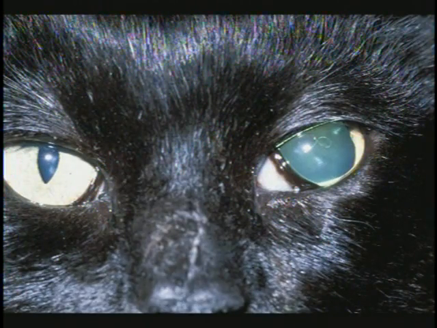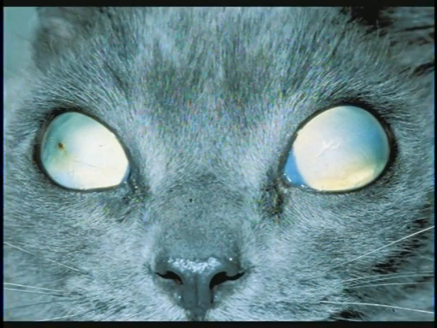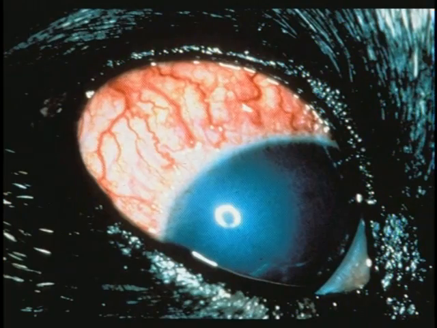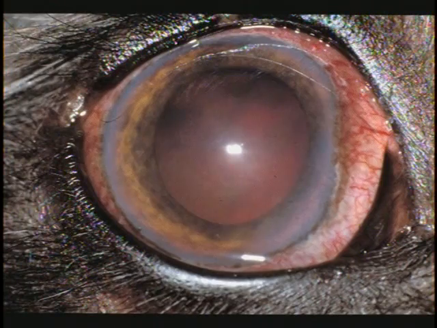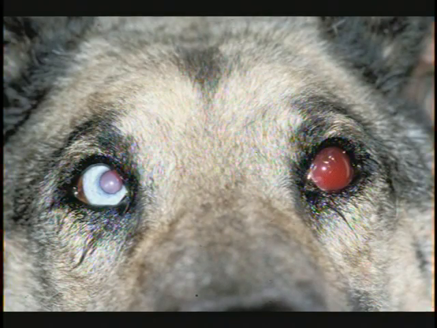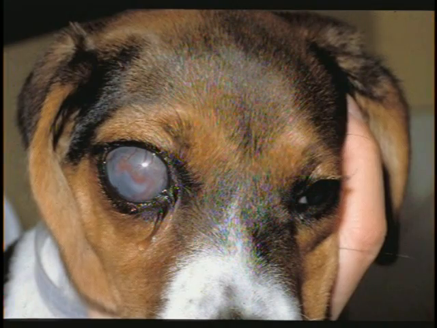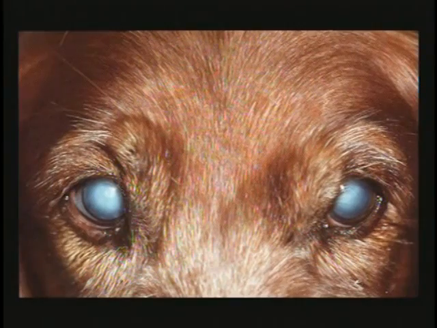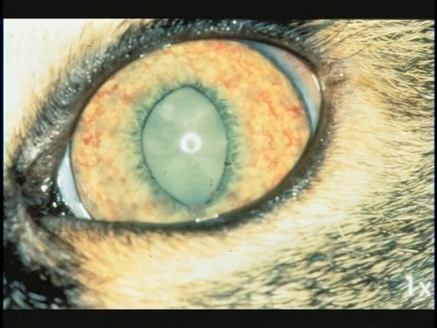anisocoria, fixed and dilated pupils, episcleral congestion, blindness, hyphema, ophthalmos, cataracts, and anterior uveitis.